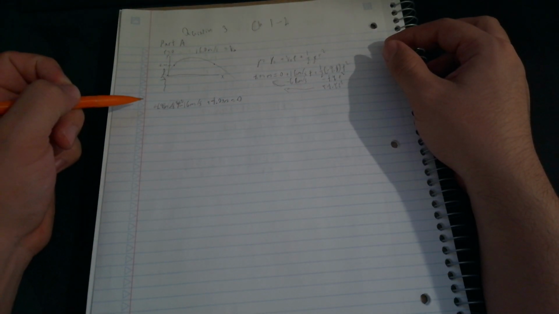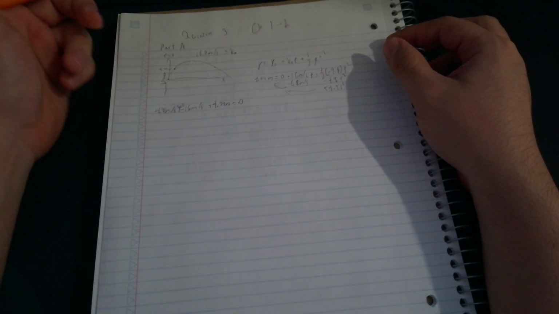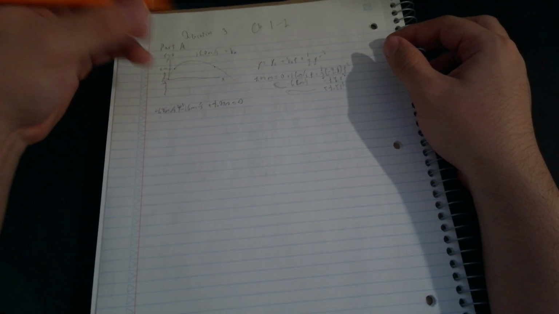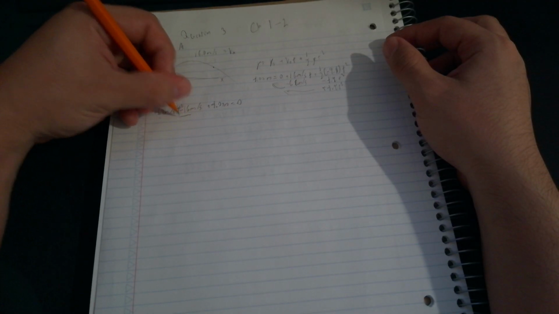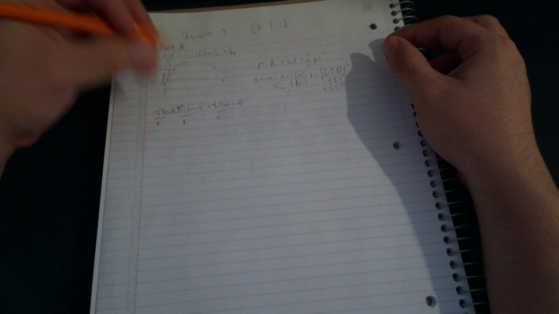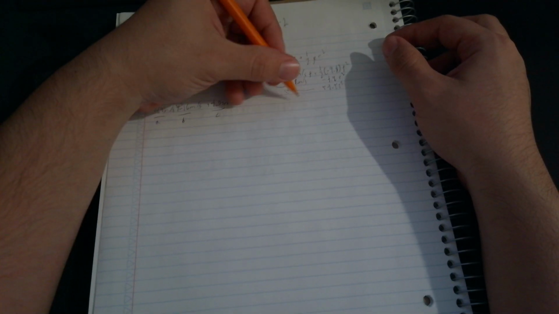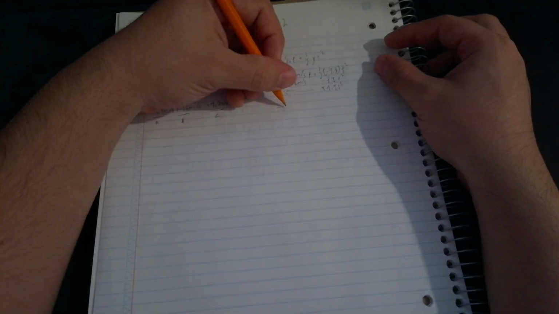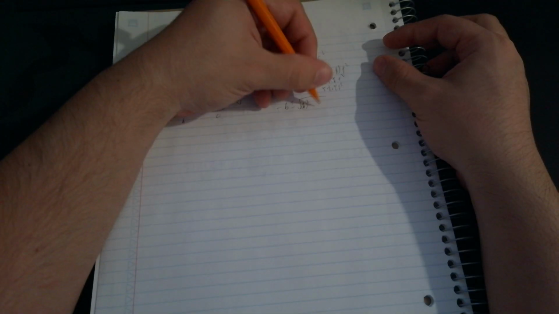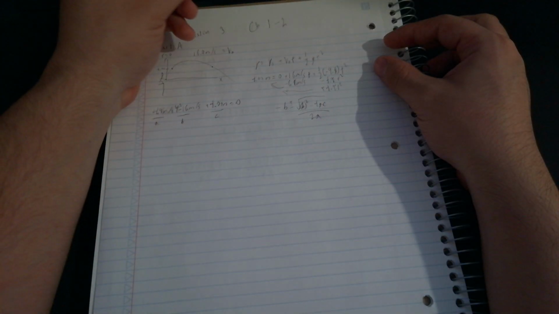So now that we have our quadratic equation here, what we're going to be doing is using the quadratic formula to solve the equation. So we have our a, b, and our c. Actually, let me write it out just so you know that the quadratic formula is negative b plus or minus the square root of b squared minus 4ac, over 2a.